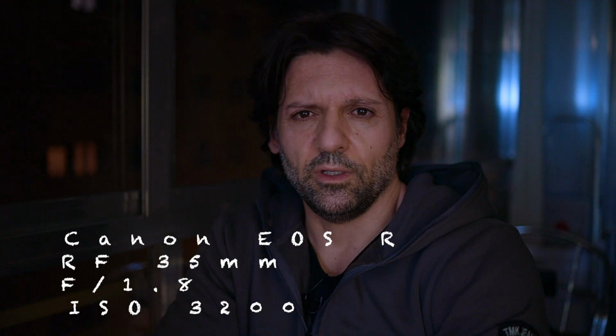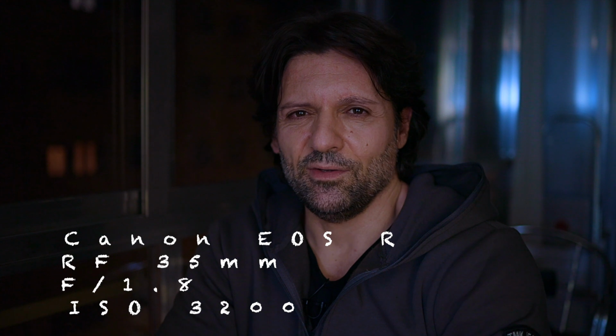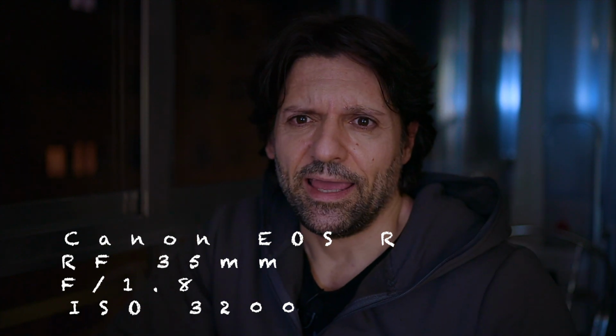But I'm curious to see what the Canon RF 35mm can do in these conditions, like very low light. Even though I can't use it with the 90D, I want to see what it looks like. So I'm just gonna try it with the EOS R. Let's see. Okay, so we're looking at the Canon EOS R with the Canon RF 35mm 1.8, wide open at f1.8, ISO 3200.